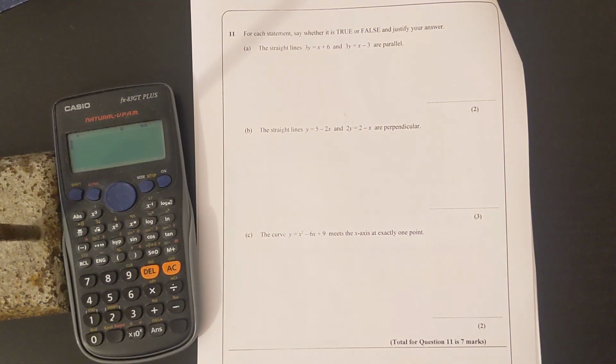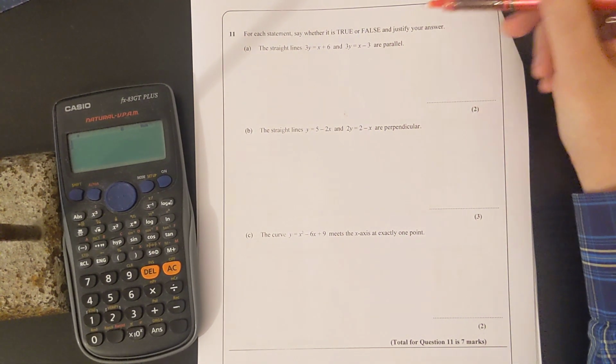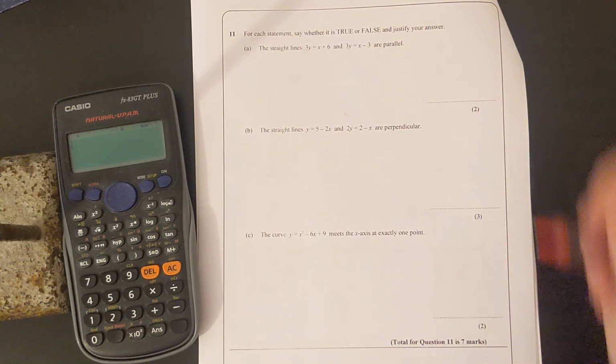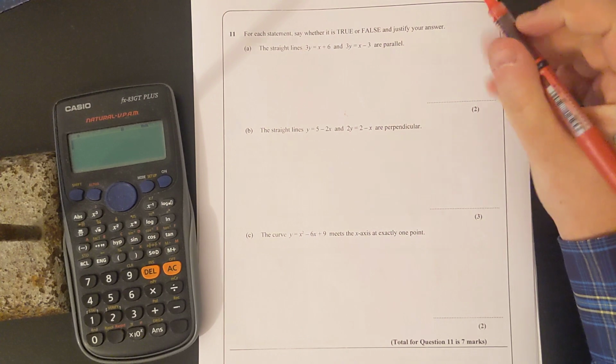Our next question deals with some true or false statements. For each statement, say whether it's true or false and justify your answer. And you'll see 2 marks, 3 marks, 2 marks. We do need an explanation.